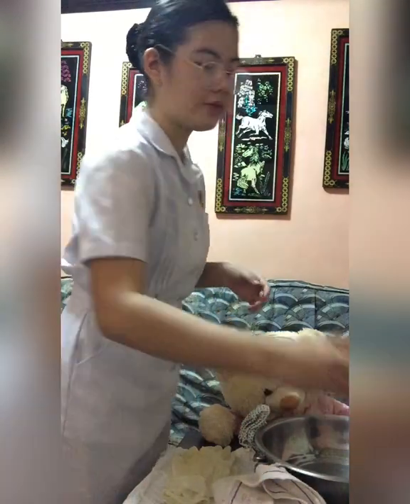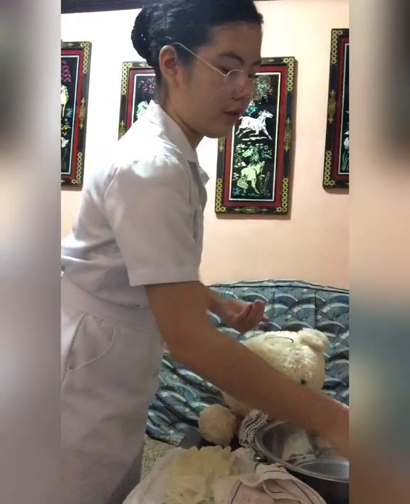And then next, for the implementation, provide privacy for the client by closing the doors and drawing curtains. And then next, perform hand hygiene. And then apply clean gloves.